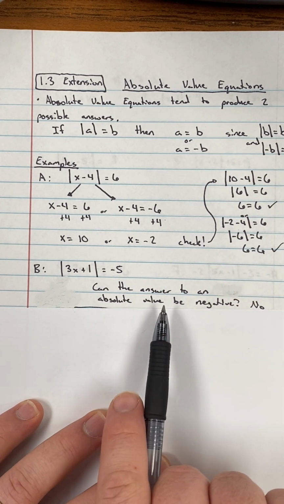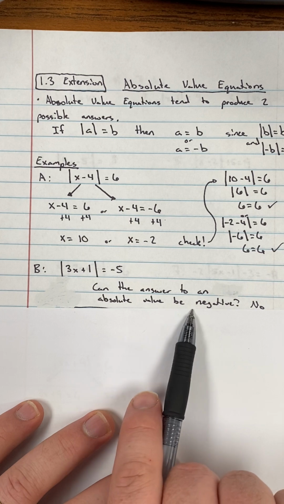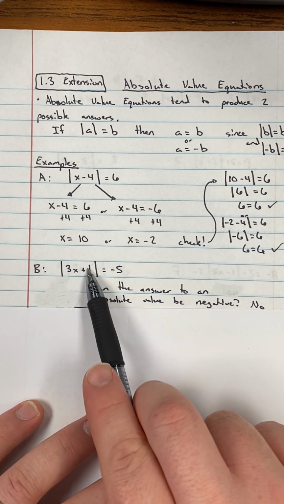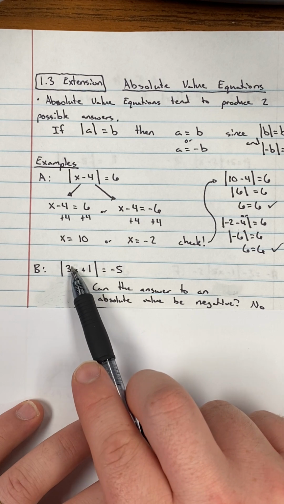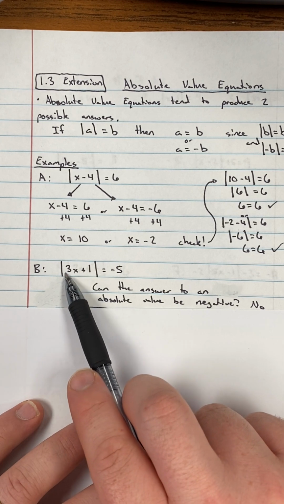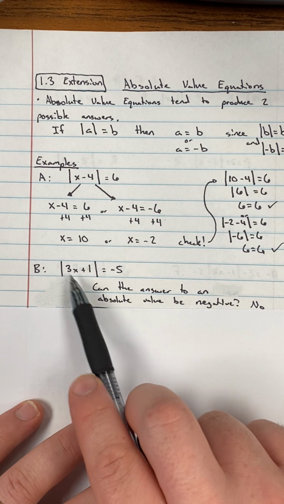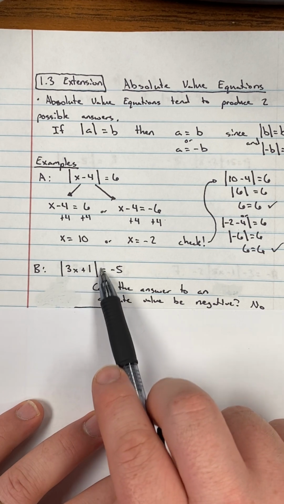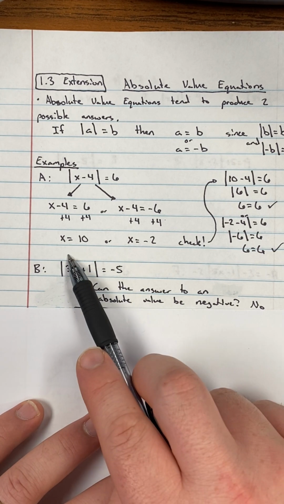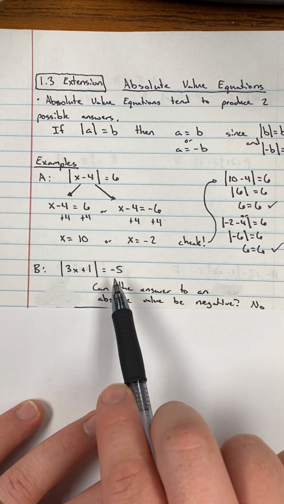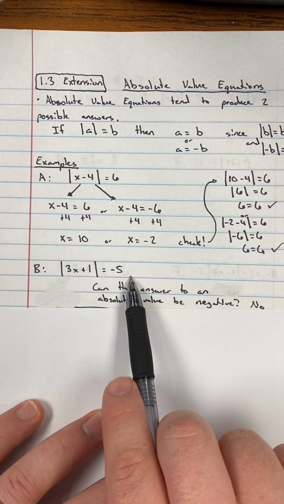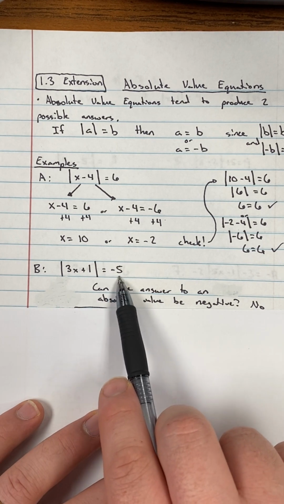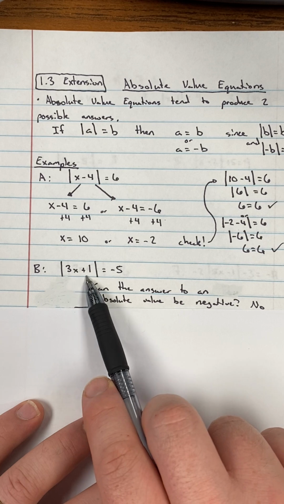Can the answer to an absolute value be negative? Let's think about this. Whatever I solve for here, let's say I plug in a number here and I get some kind of answer. Can that answer ever be, when I take the absolute value at the end, negative 5? Well, the answer is no. I can't get negative 5 as an answer to whatever this is.